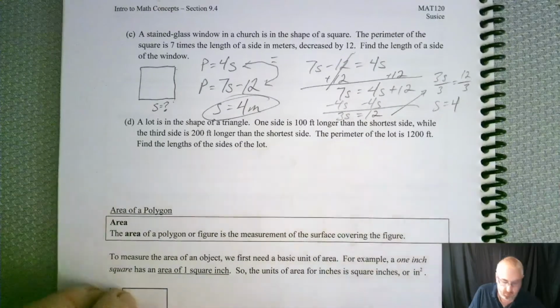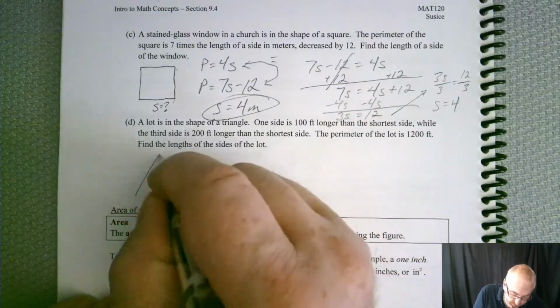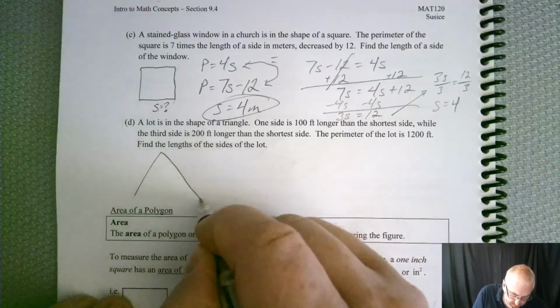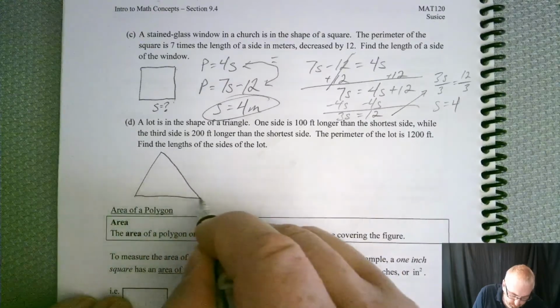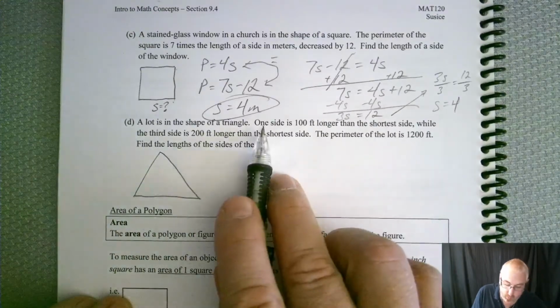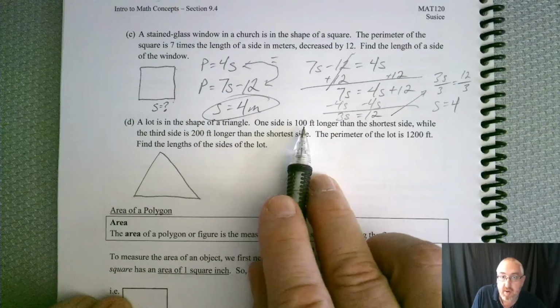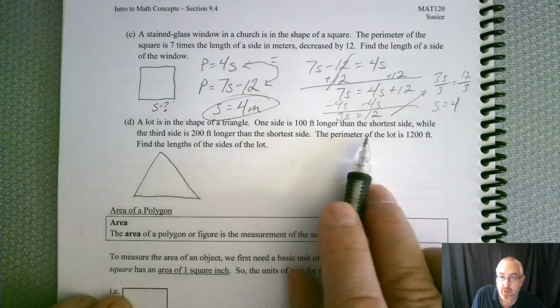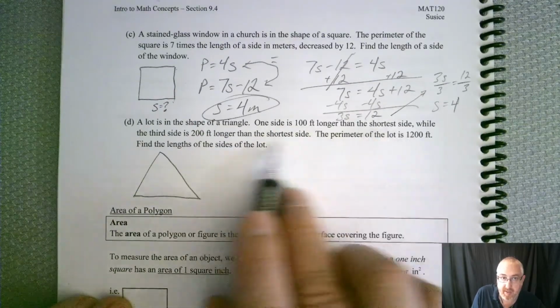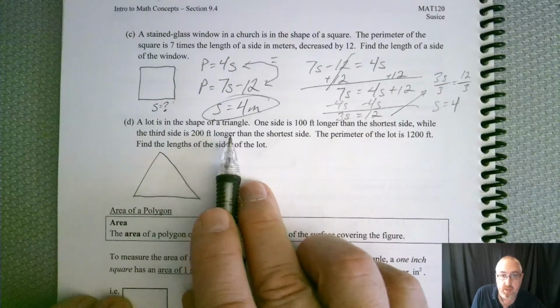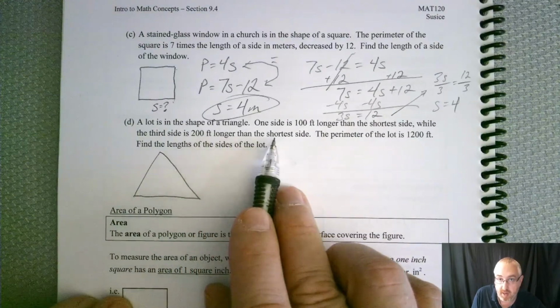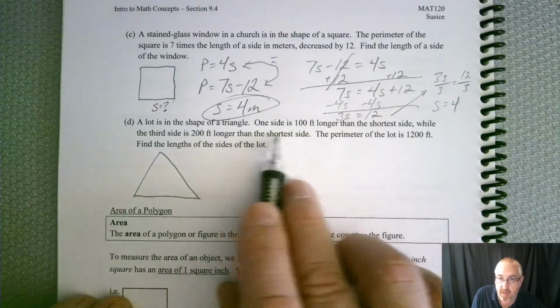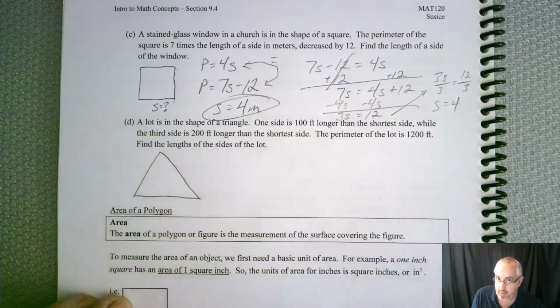Okay, so we need a triangle now. Okay, so it says that one side is 100 feet longer than the shortest side, and the other one is 200 feet longer than the shortest side. So really we need to know what that shortest side is first.